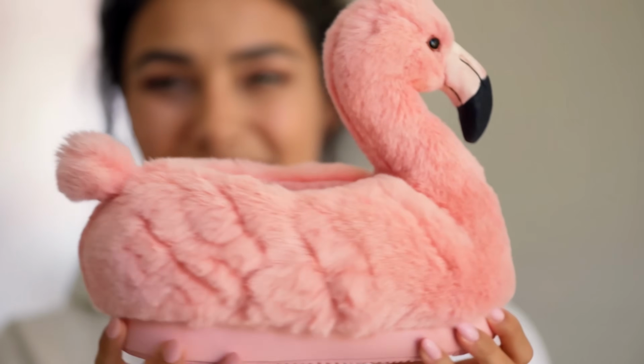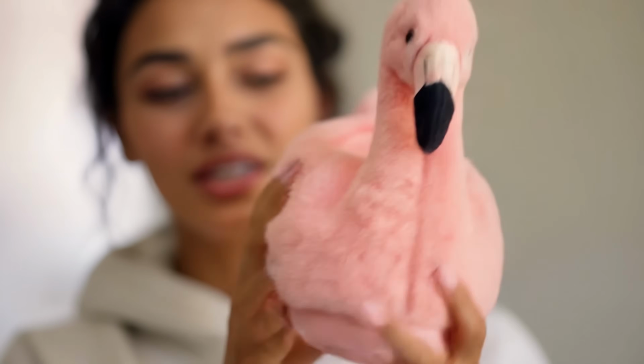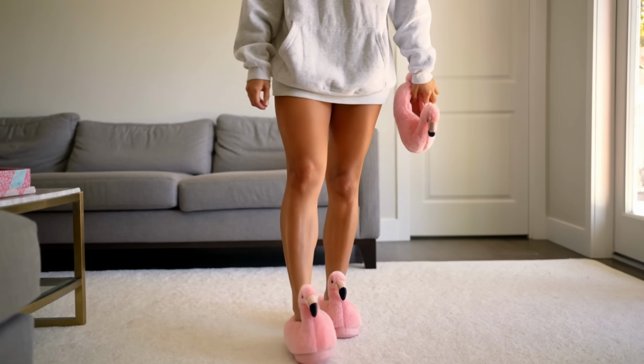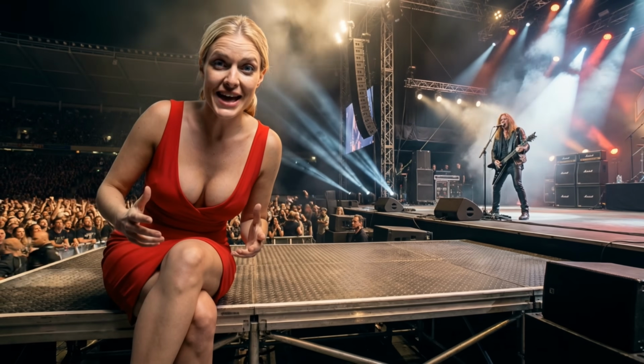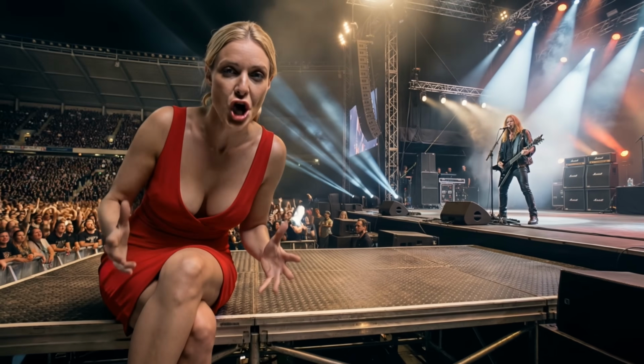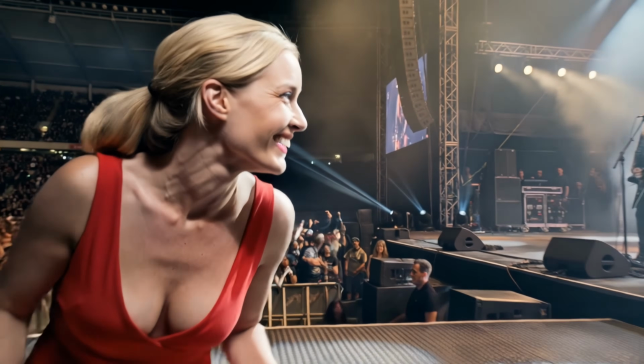Okay guys, literally everyone has been asking about the flamingo slippers I was wearing in my story. They are these ones. Look at this cuteness. They are honestly the softest things I've ever touched. I seriously haven't taken them off all weekend. It feels like walking on marshmallows. You guys need these. Are you ready for the biggest show of the year?